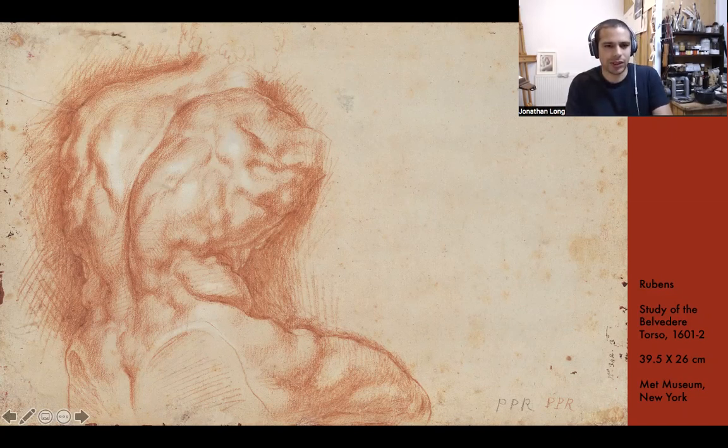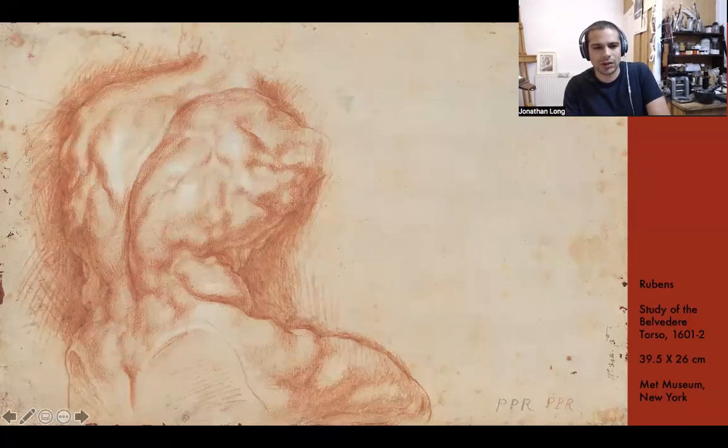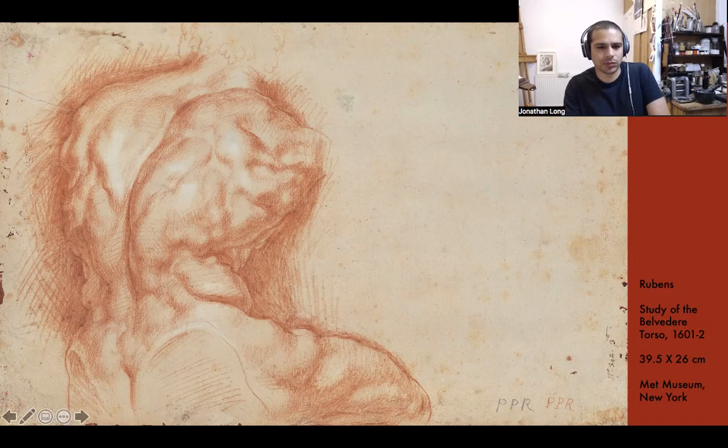And now I'm showing you a drawing that led up to it. We know that he saw Caravaggio's paintings, and we know that he saw the Belvedere torso. We know that he saw Michelangelo's paintings in Rome. We know that he saw Titian and Tintoretto in Venice. And here he is, sometime around 1601, drawing from the Belvedere torso in Rome.